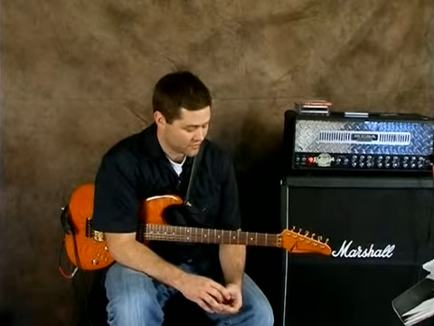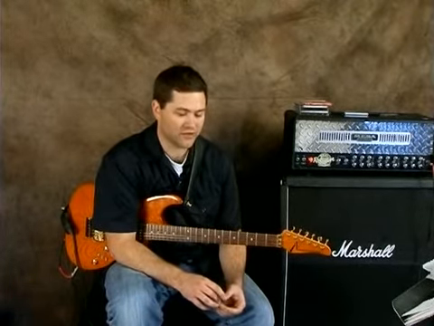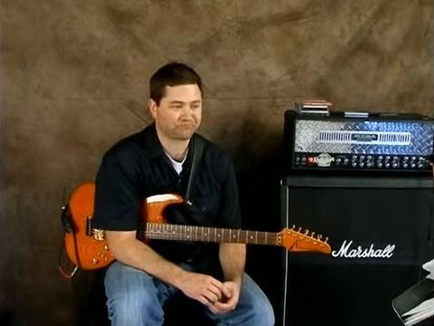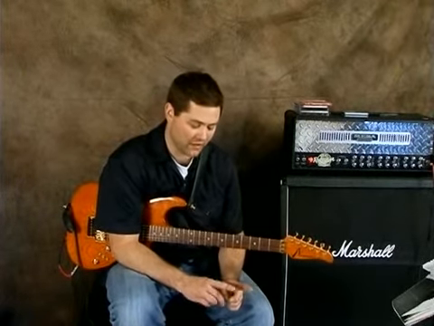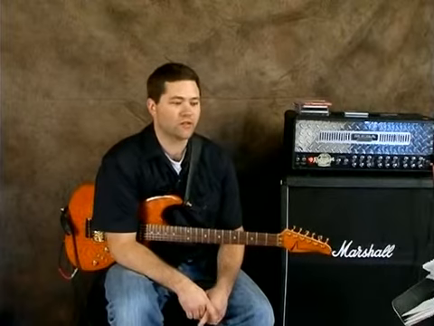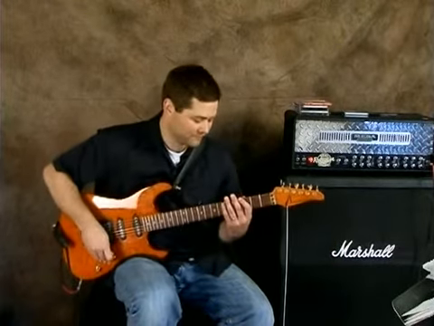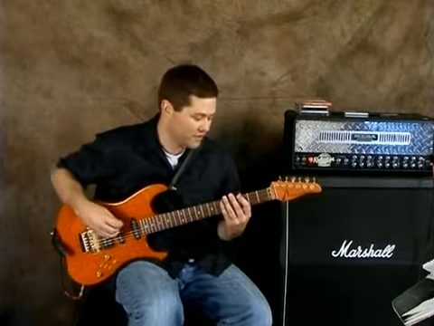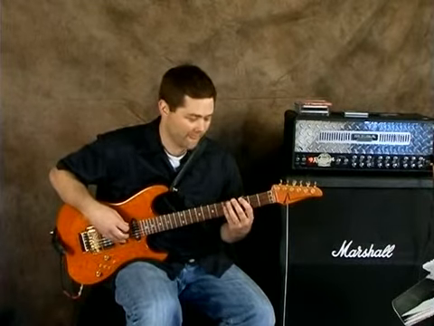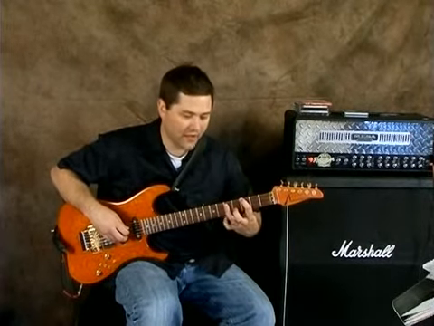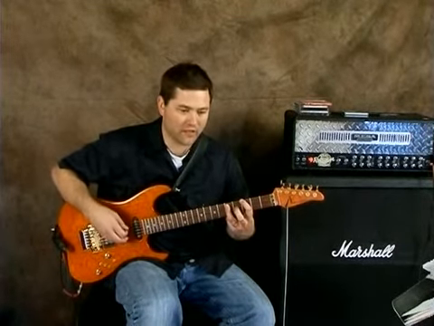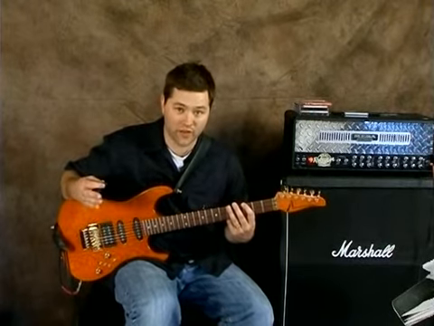So what I'd like to do is explain intervals to you, but first of all, let's define what an interval is. An interval is a space between two notes. So if you go from, remember on our power chord how I said you needed the root and the fifth? If I go from the root to the fifth, that's the interval of a fifth.